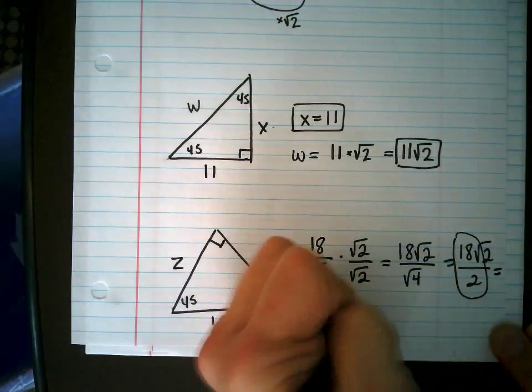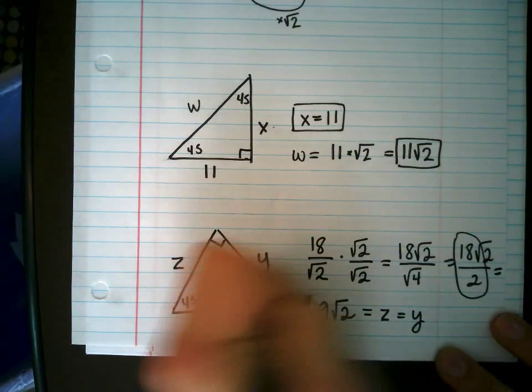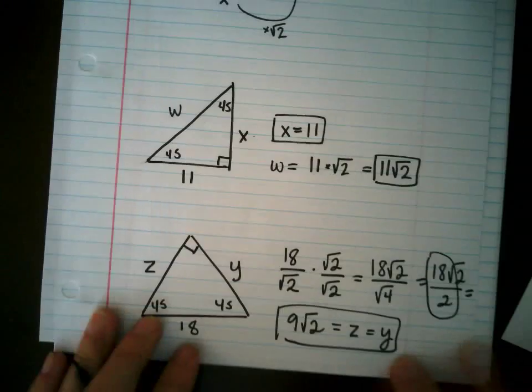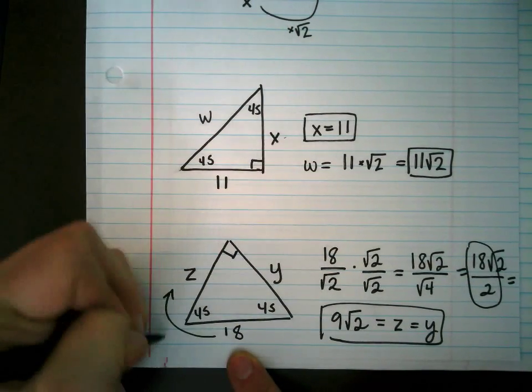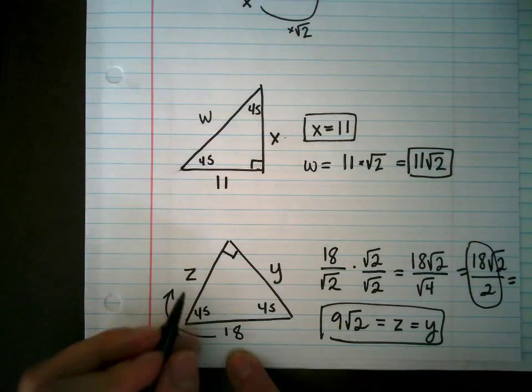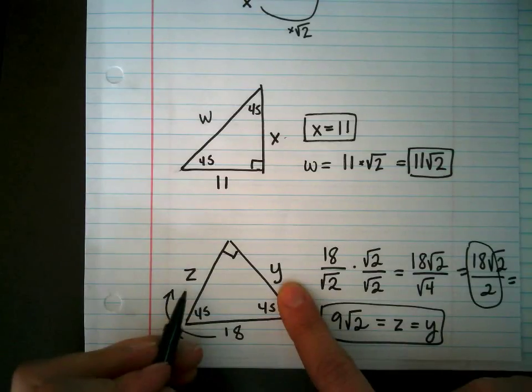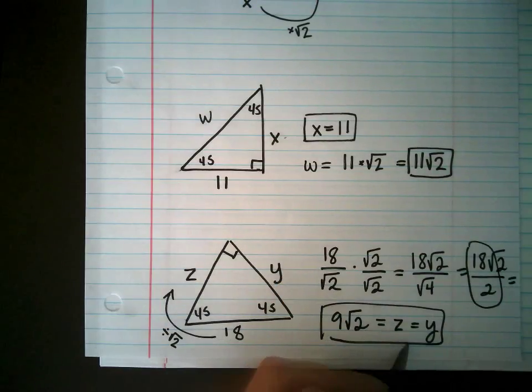So that is both sides. So again, what I did was, from the hypotenuse, I divided by radical 2. And I knew that that was both side lengths because, again, this is an isosceles triangle. And so z and y are both going to be the same. So I'm done.